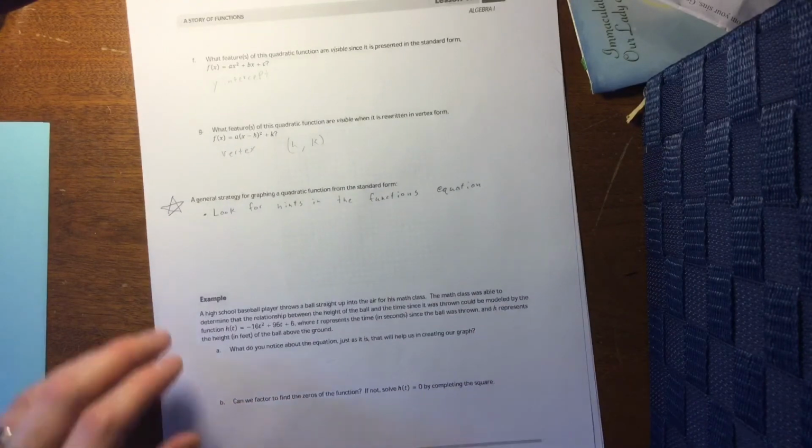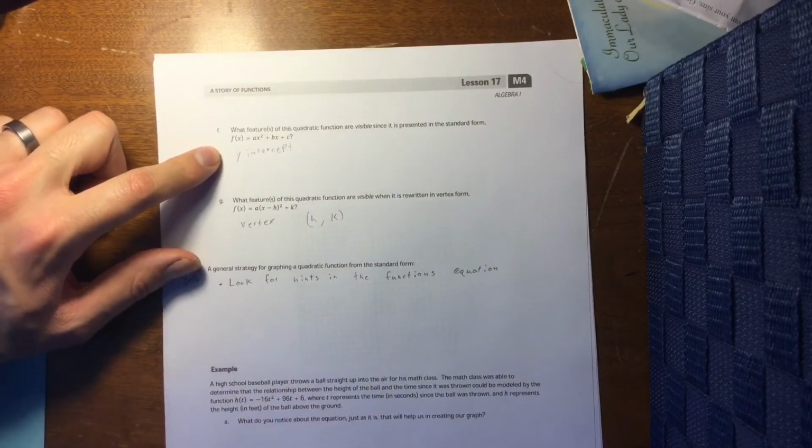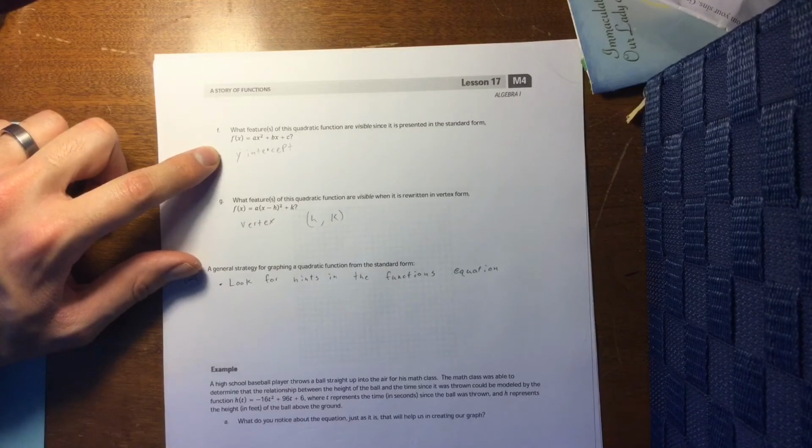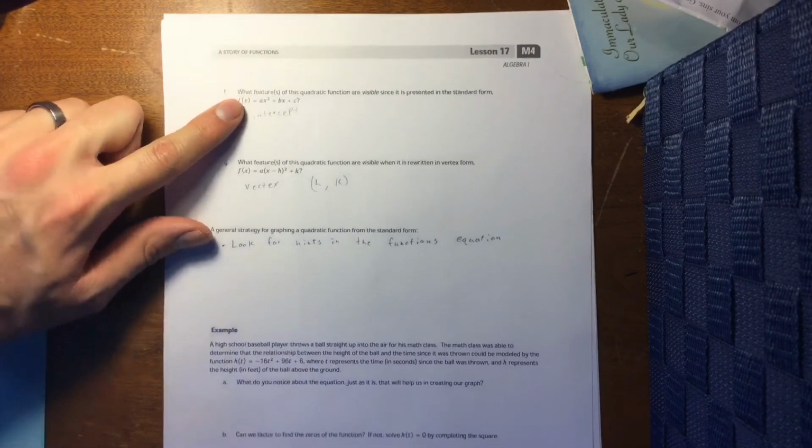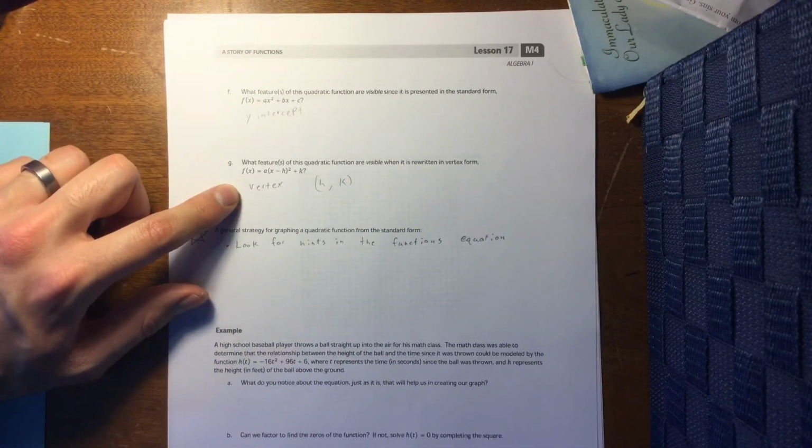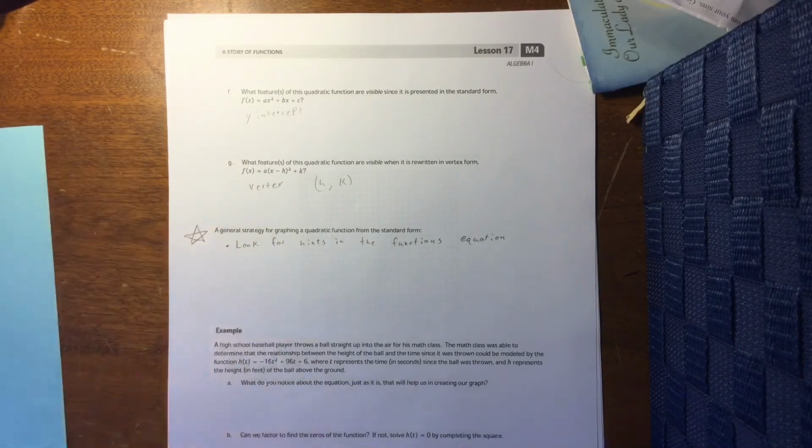So look for things you can immediately find. When we talked up here, we said that for this one, the y-intercept is obvious. You can also tell your end behaviors. For this one, we said you can see the vertex, and then you can also determine end behaviors with the A. So look for different hints that they're going to provide.